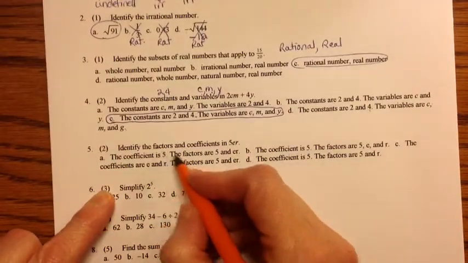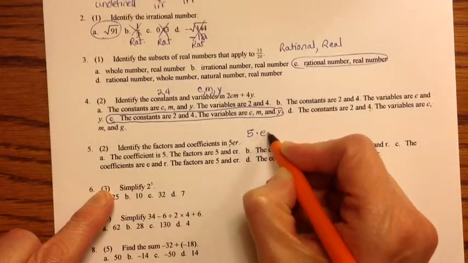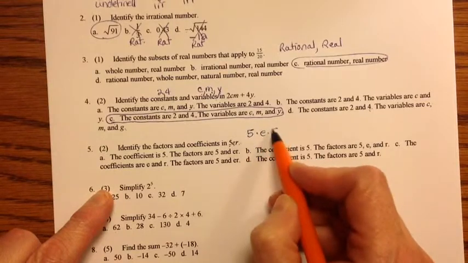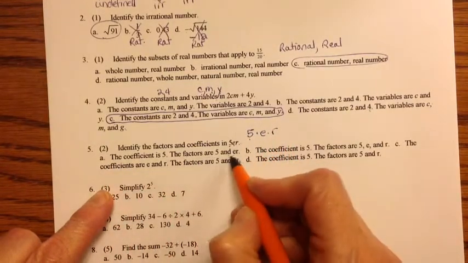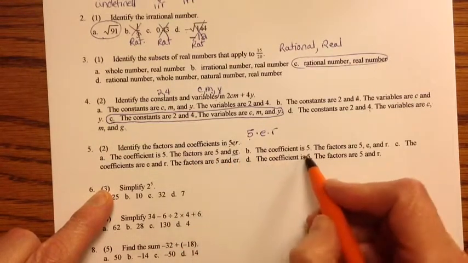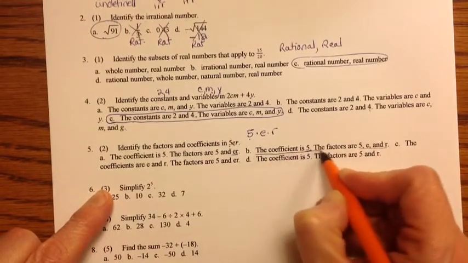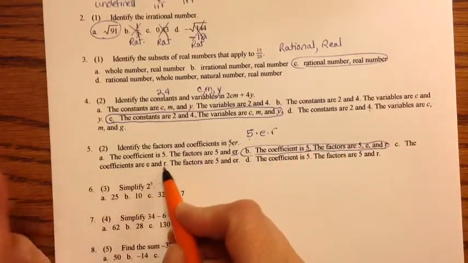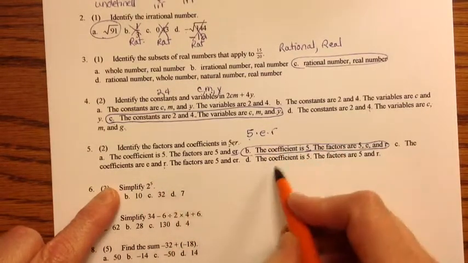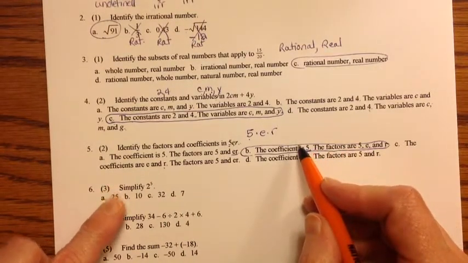Number 5, factors and coefficients of 5ER. Well, 5ER means 5 times E times R. So that's our 3 factors. And then the coefficient is going to be the 5. What's wrong with A? It lists E and R together as a factor. So that's what's wrong with that one. This one says coefficient 5. The factors are 5, E, and R. That's our answer. Let's see what's wrong with the other ones. The coefficients are E and R. Coefficients are not variables. The coefficient is 5, the factors are 5 and R, and they left out the E.